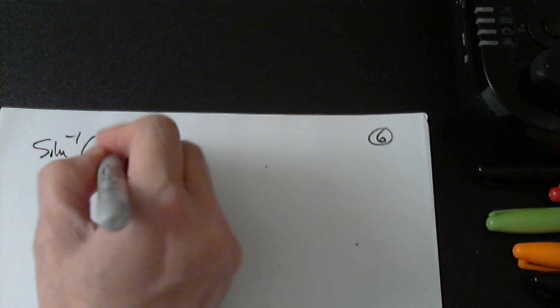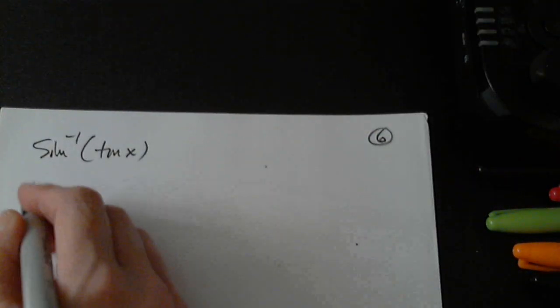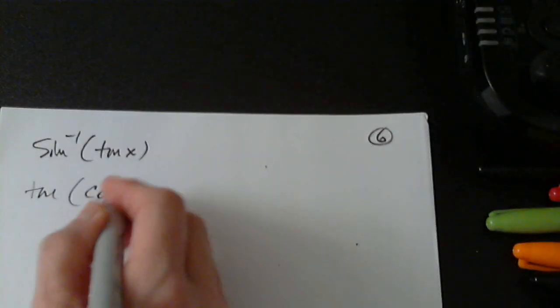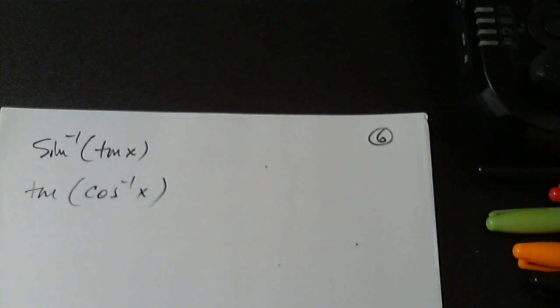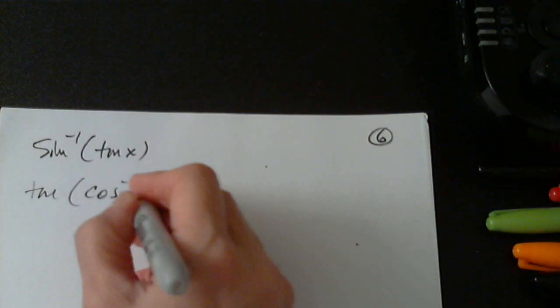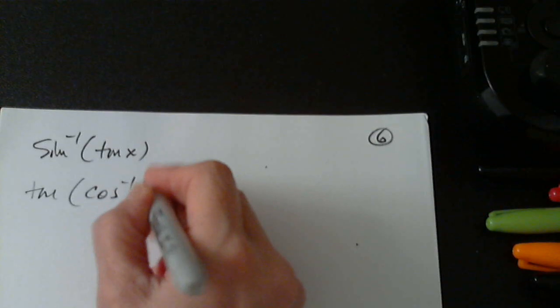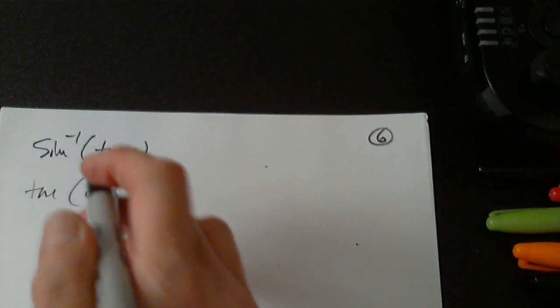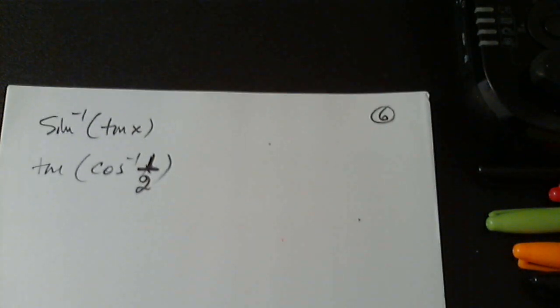Okay, page 6 here. Yes, so for example, sine inverse of tangent x or tangent of cosine inverse x. Let's put in some numbers, at least for one of them. So I'm going to put a 1/2 here. At least one is with x and the other one with 1/2.